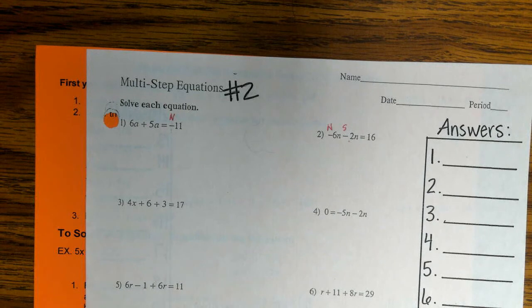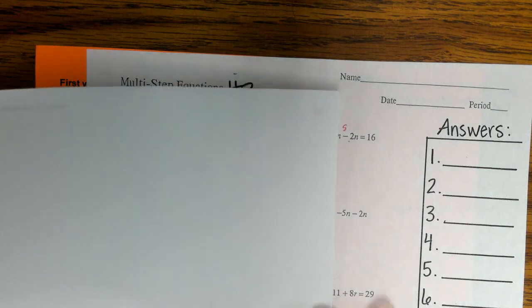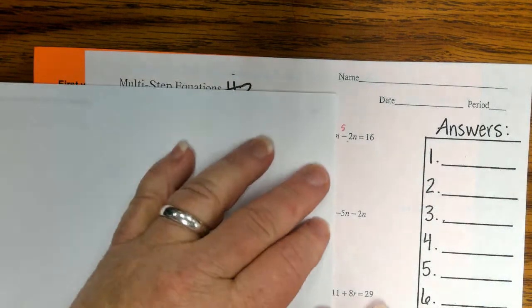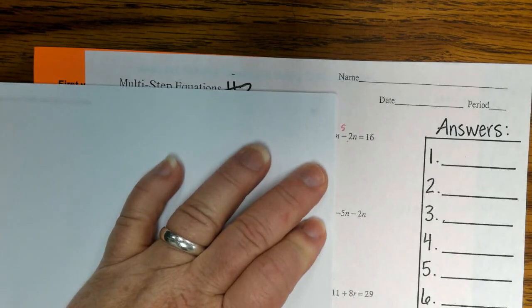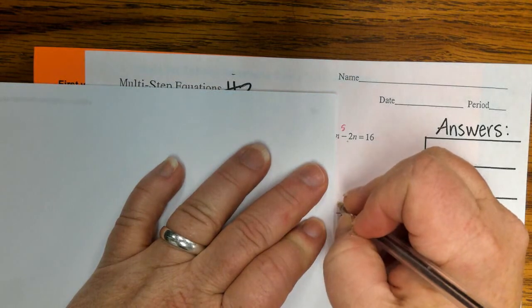Even though this doesn't look like it's out front, because it's next to an equal sign, if I was to cover up the equal sign and the first expression, now you can see that that negative is out front, and so therefore that is a negative, and this is a subtract. So if you need to do that, that can help you.